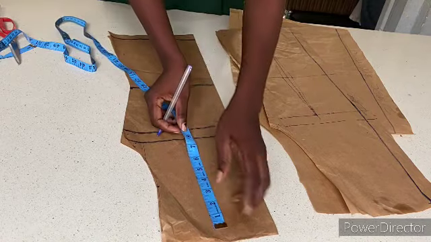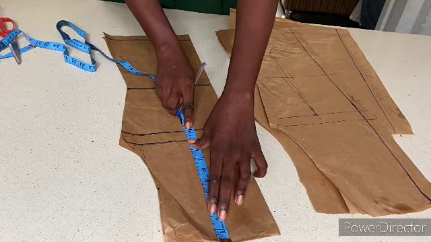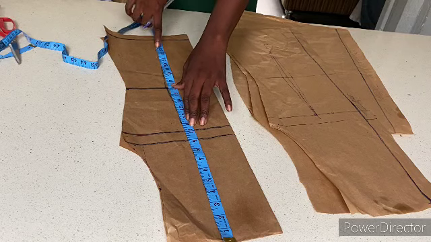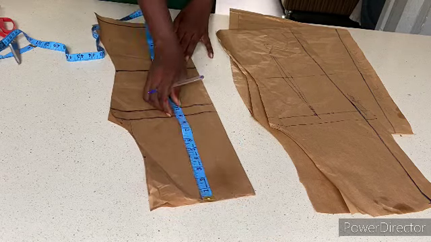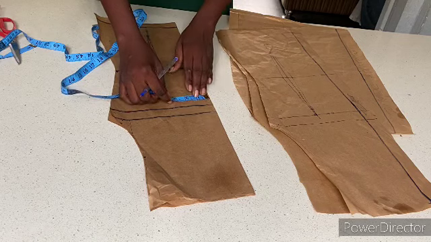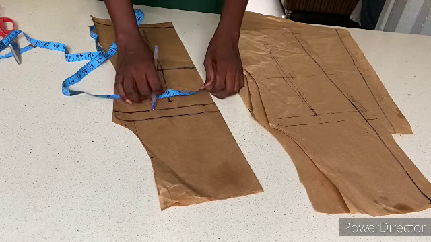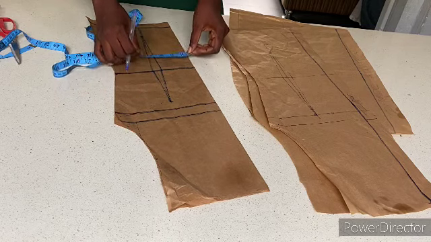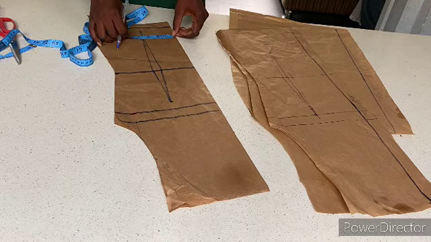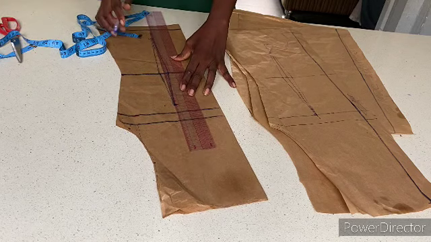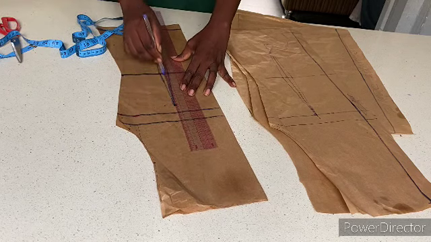So on those 2 lines, from shoulder to 1 inch below the bust line, and from shoulder to 2 inches above the hip line, you will now take your nipple to nipple measurement. You take your nipple to nipple measurement, 4 inches, 4 inches, to that line, and you rule. Okay, you make a straight line and rule.